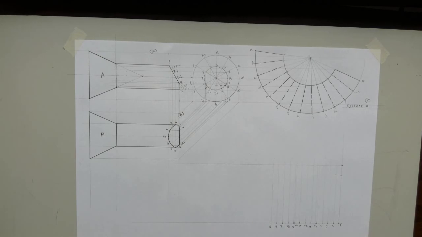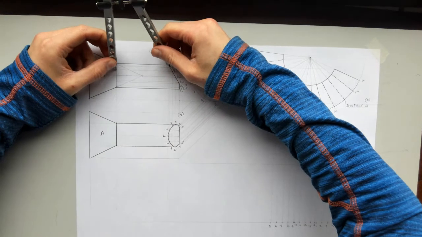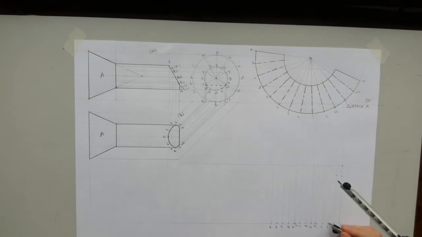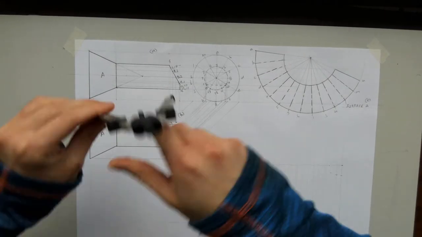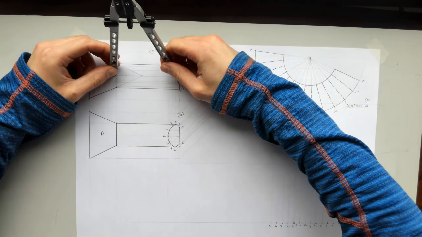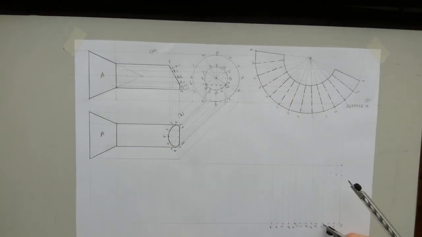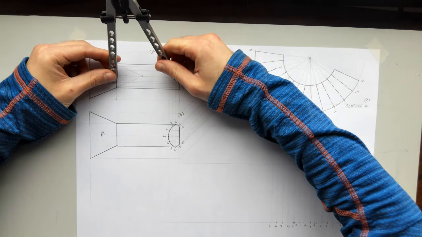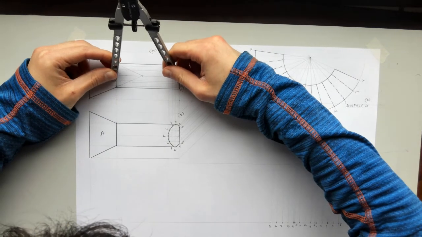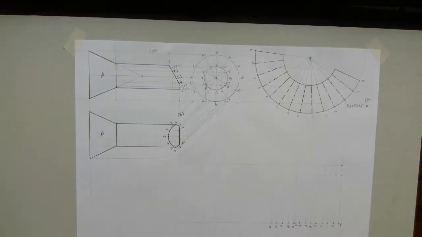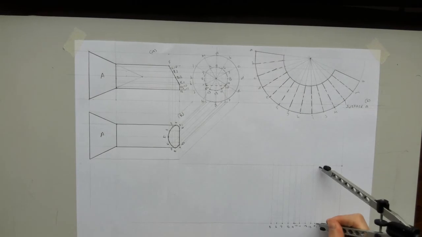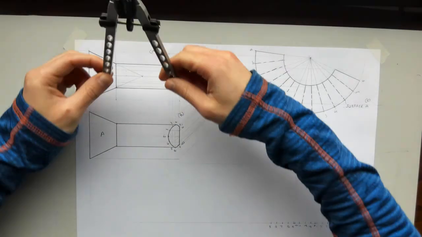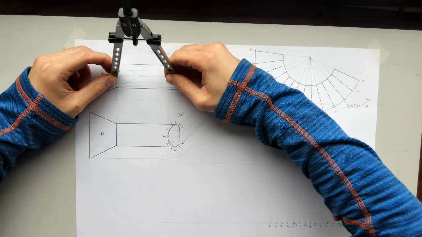After 4 is then 3, 2 and 1, so I keep stepping along it. My height for 3 is there. Then I have my height for 2, and you notice it's gradually getting taller and taller. My height for 1 is that height there. 0 is going to give me my total height.